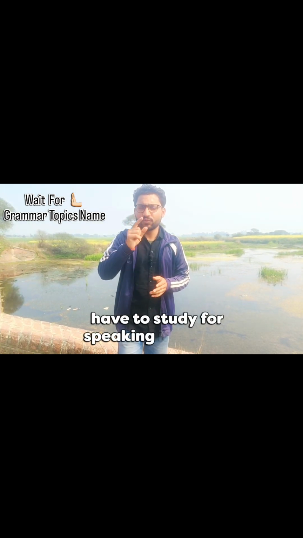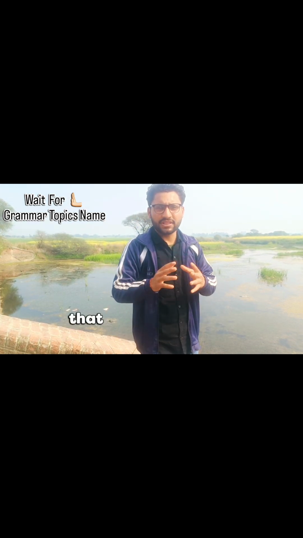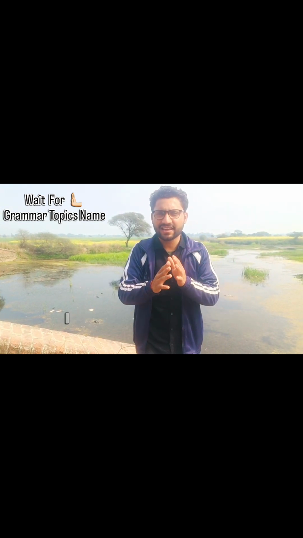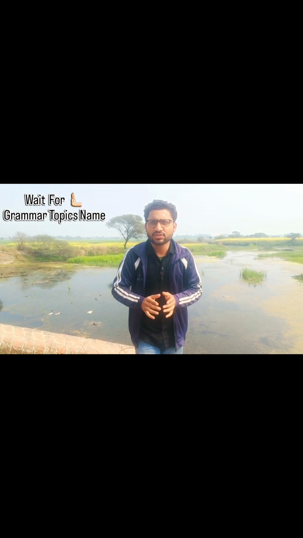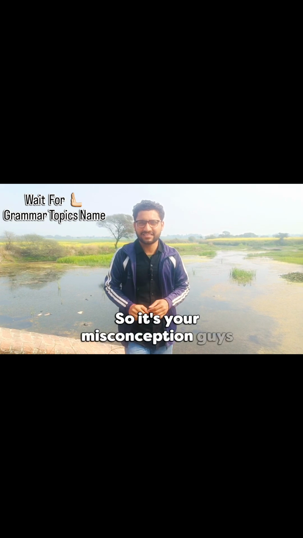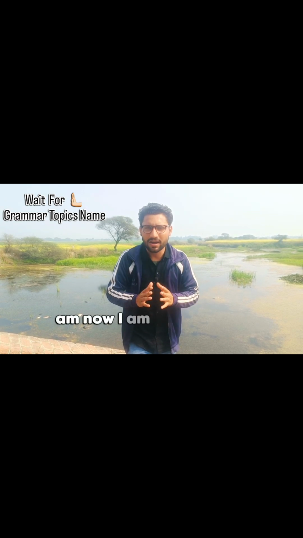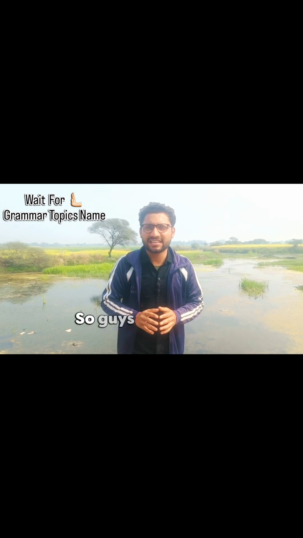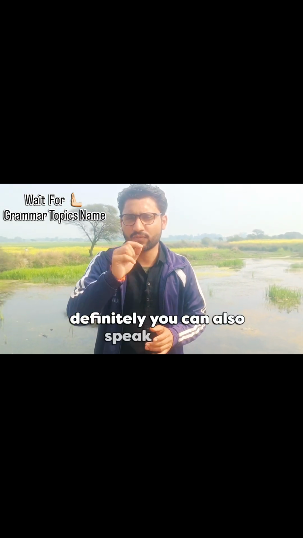If you are a Hindi medium student and you think that without joining an institute you are not able to speak English, not even a single sentence, it's your misconception, guys. Actually, I didn't join any institute, but I'm able to speak fluent English. So guys, if I can speak fluent English, definitely you can also speak fluent English.